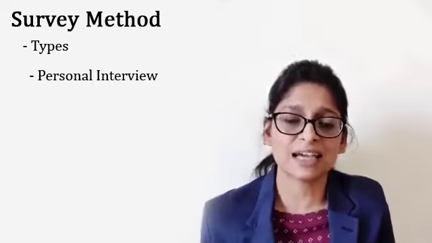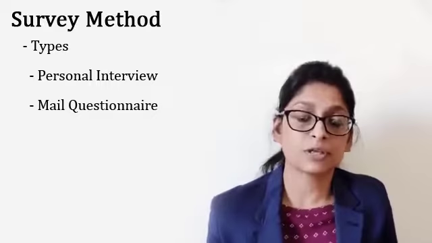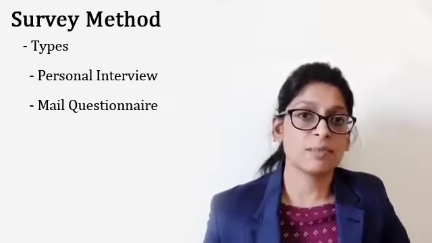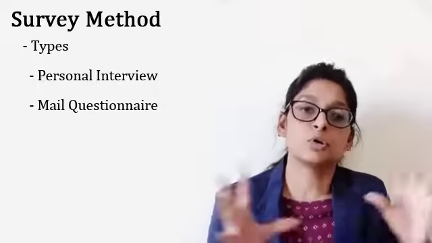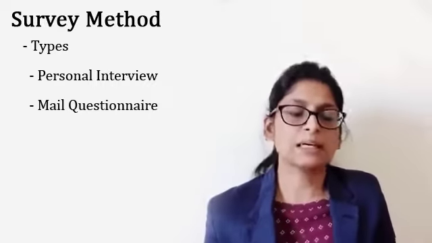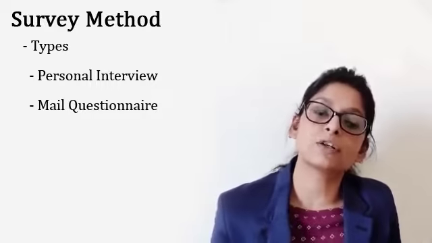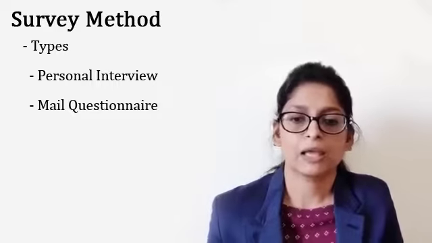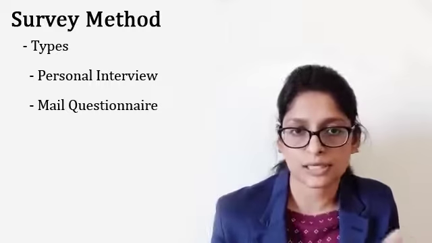The second type is the mail questionnaire. This is considered very cost effective, because here the researcher simply prepares a questionnaire and makes a number of copies. He then mails it to the whole population, probably along with a self-addressed envelope, for them to answer the questionnaire and mail it back to the researcher. So this is how the mail questionnaire works.